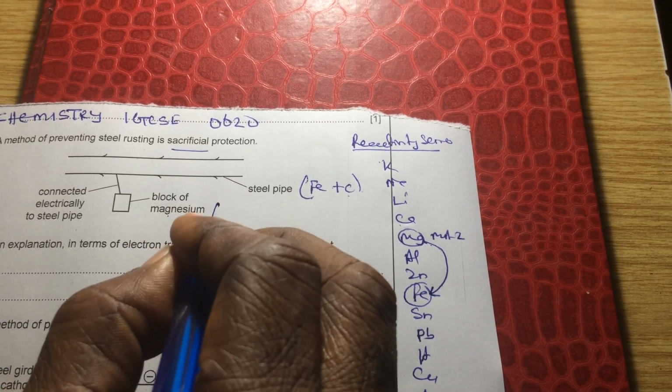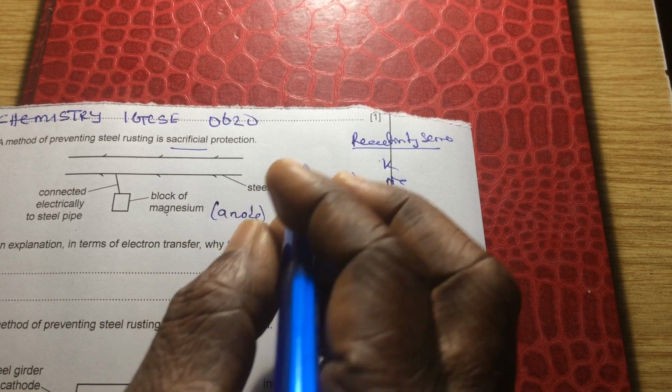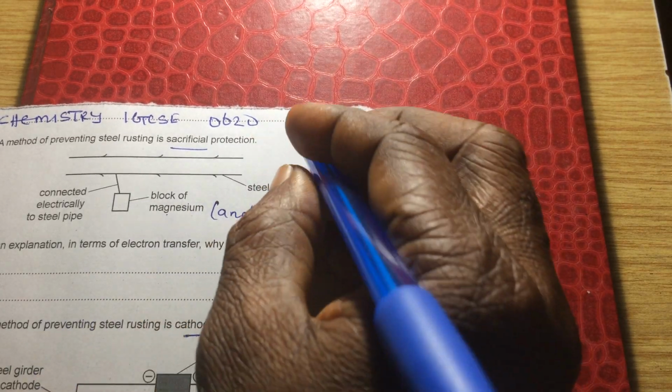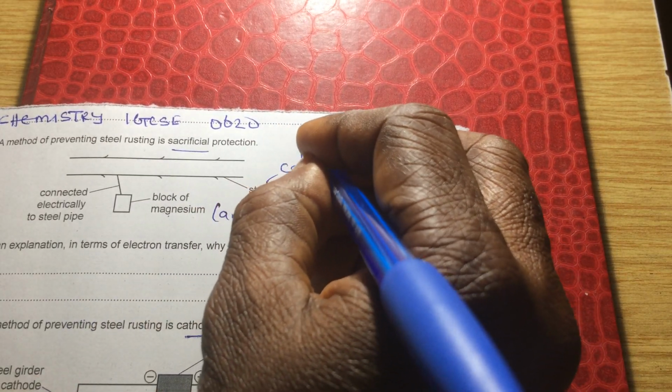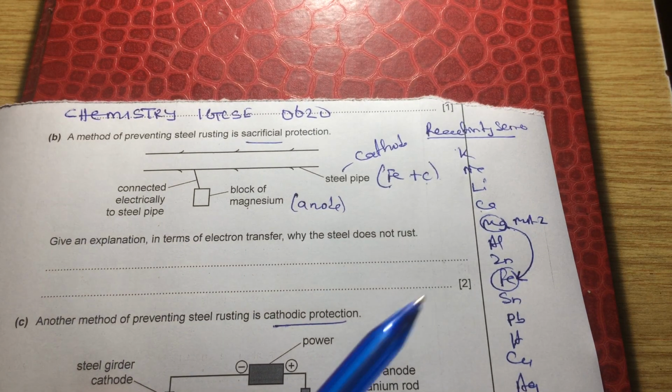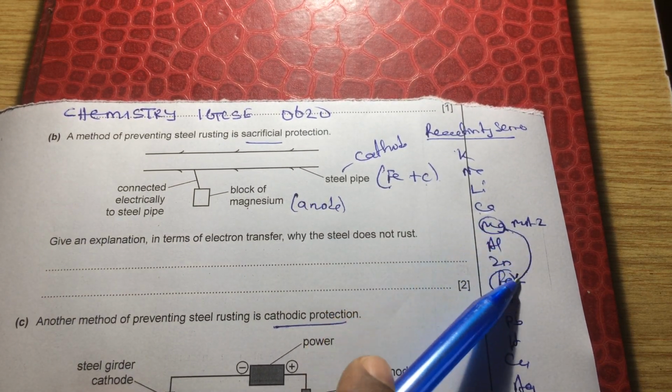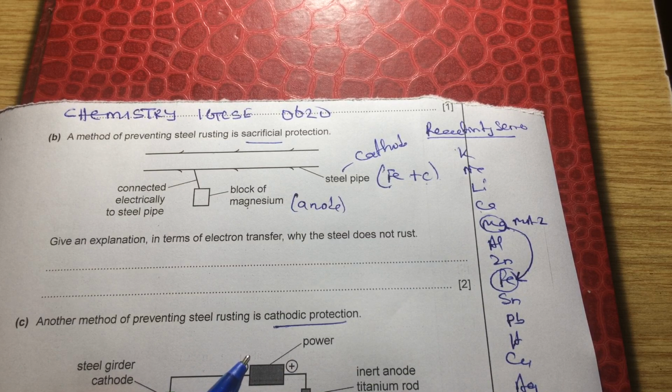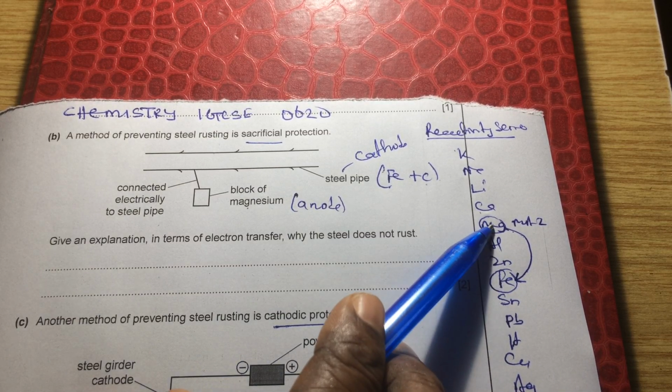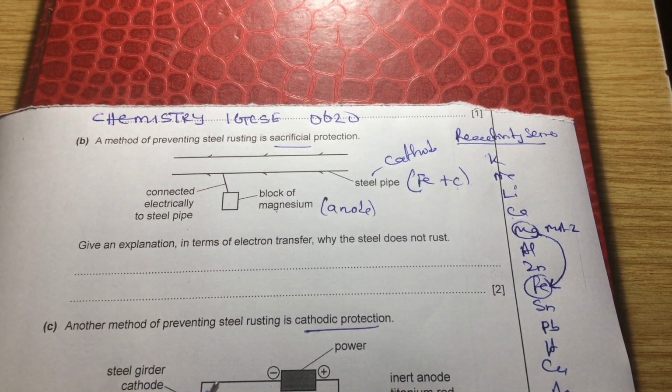So this is the anode, and where the electrons flow into is the cathode. Electrons lost by magnesium are taken by iron, so magnesium undergoes oxidation.